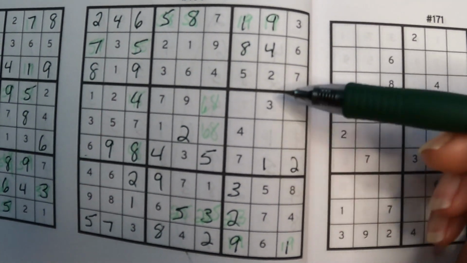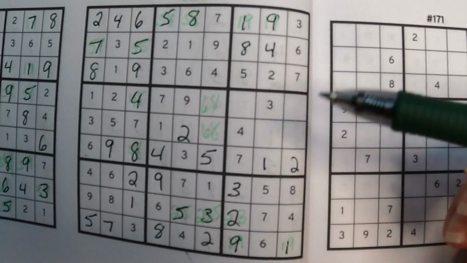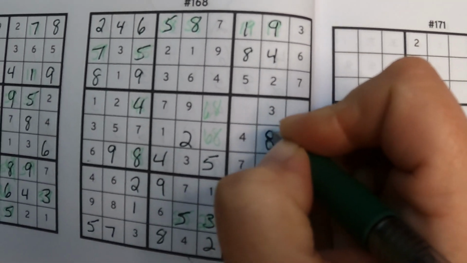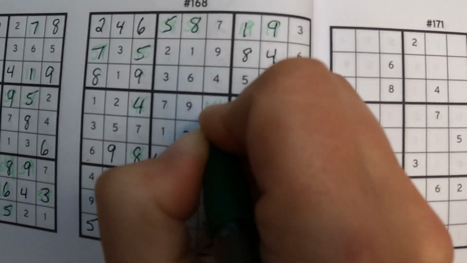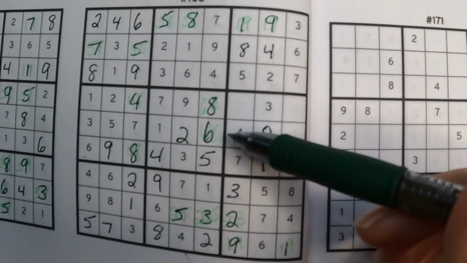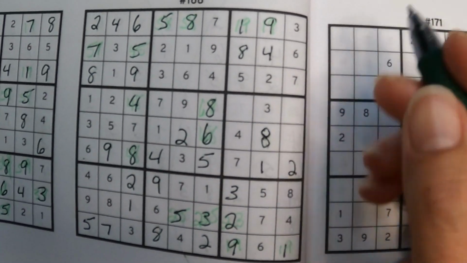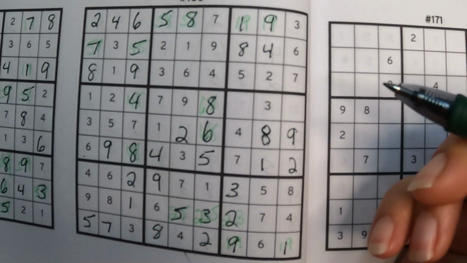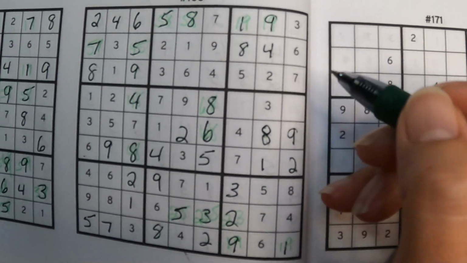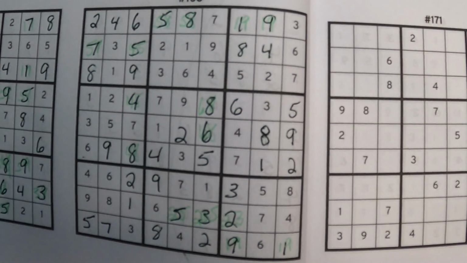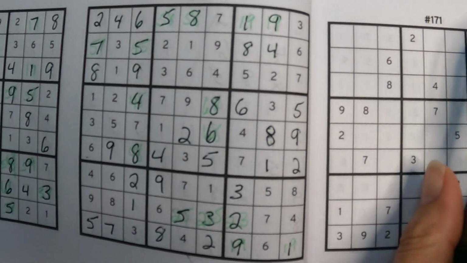For this column then, we've got 1, 2, 3, 4, 5, 6, 7. We're missing an 8. That 8 makes this our 6 and 8. For this row then, we're missing a 9. And for this box, we're missing 5 and 6. We've got a 6 here, so 5 and 6. And there we have today's puzzle.